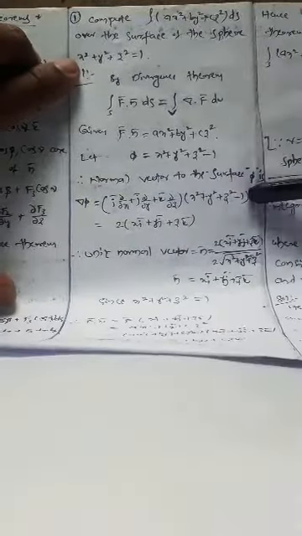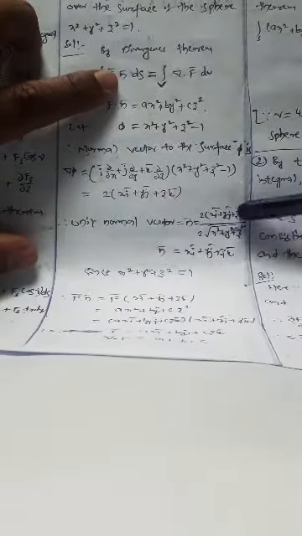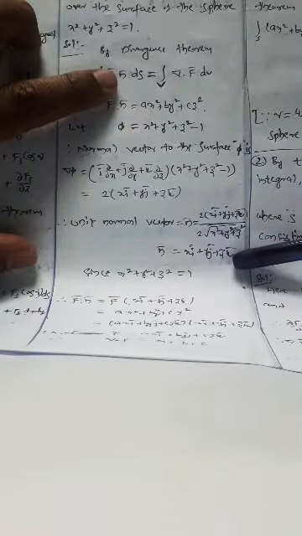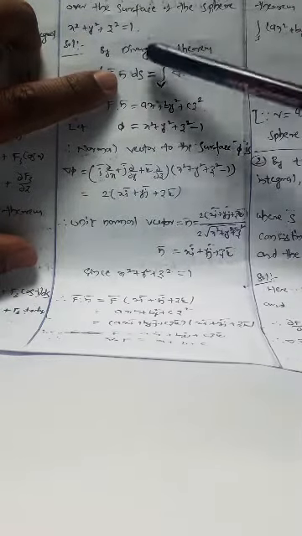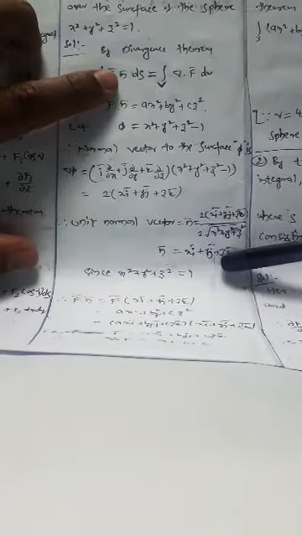With partial differentiation with respect to x, y, z, we got this. Now the unit normal n equals del phi by mod del phi. Because x square plus y square plus z square equals 1, the square root of 1 is 1, the 2 gets cancelled, and n is xi plus yj plus zk.